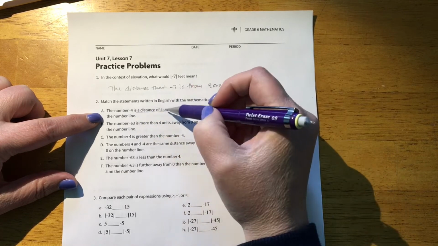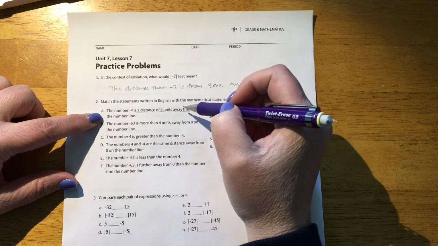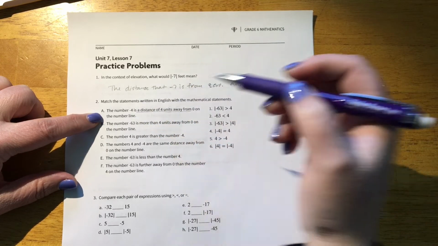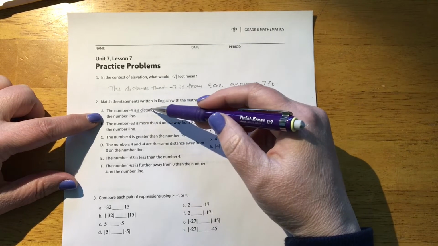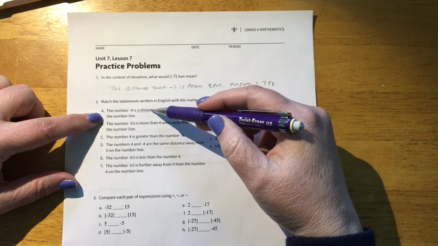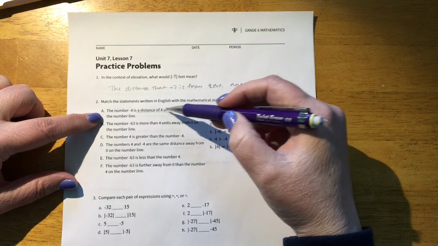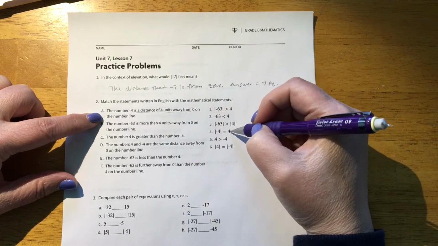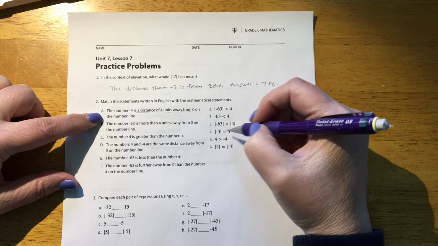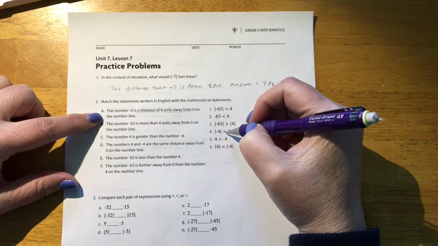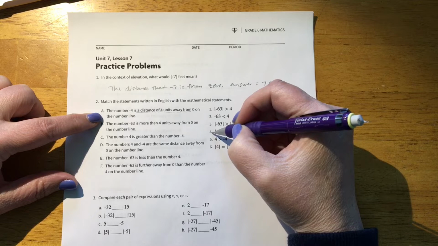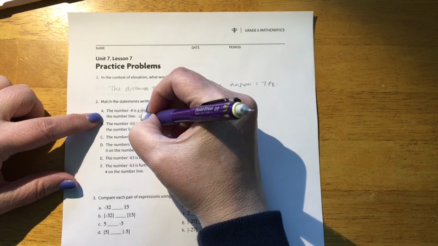So the absolute value of -4 is 4. I see it right here: the absolute value of -4 equals 4, or the distance that -4 is away from 0 is 4.